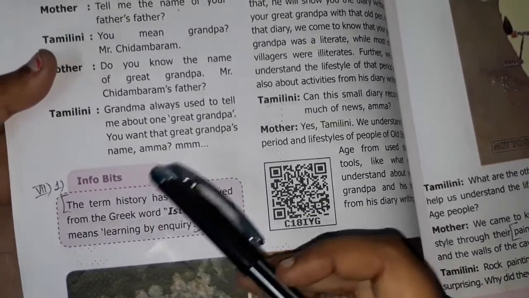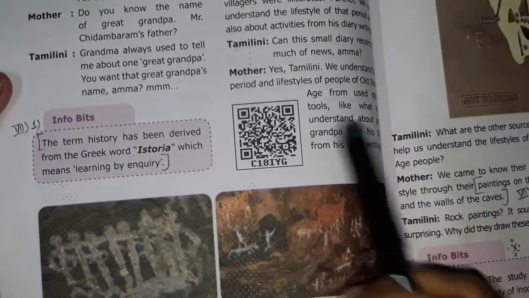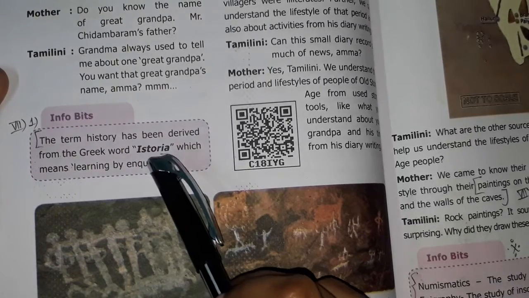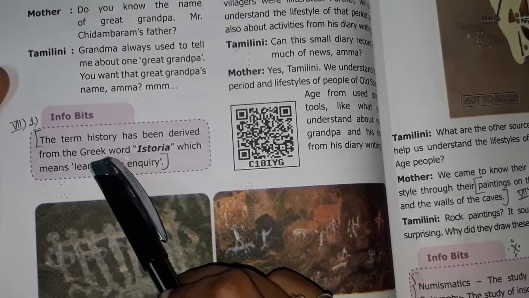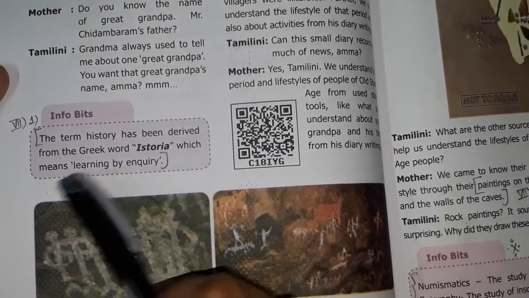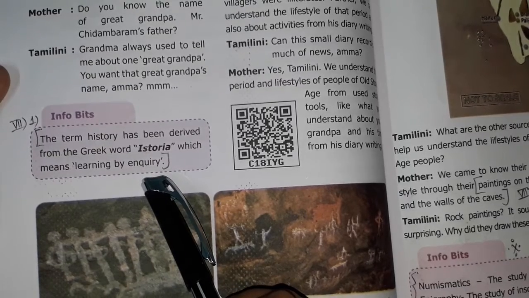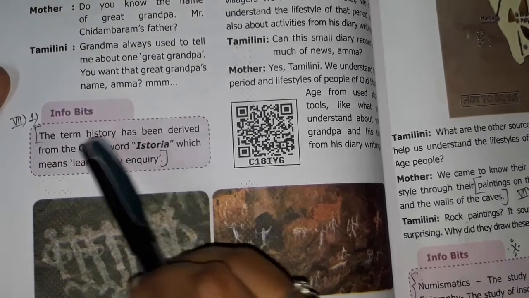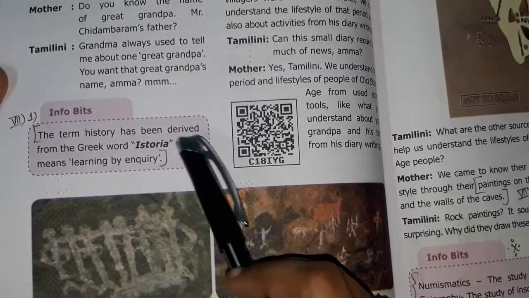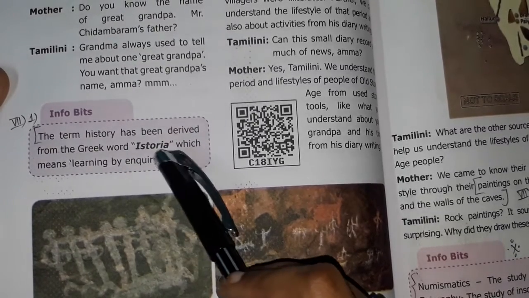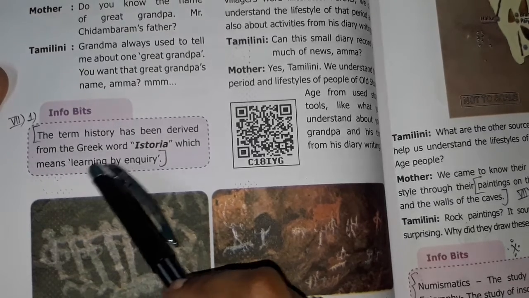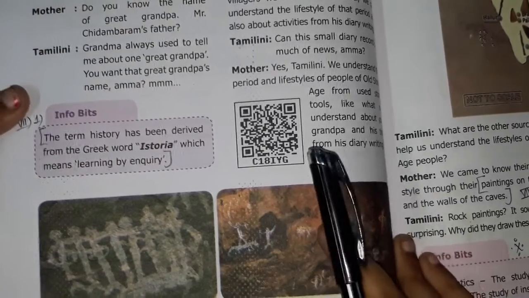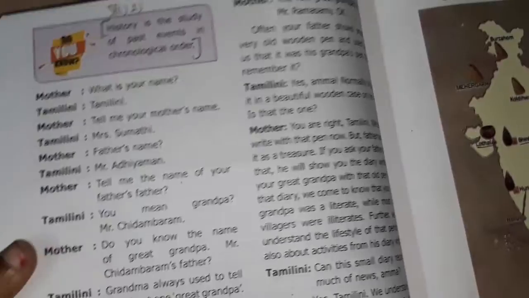Here is one info bite. The term history has been derived from the Greek word historia, which means learning by enquiry. Learning by enquiry. This is also your first 2-mark answer.